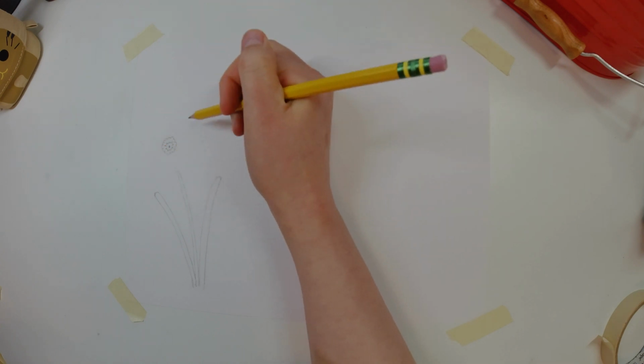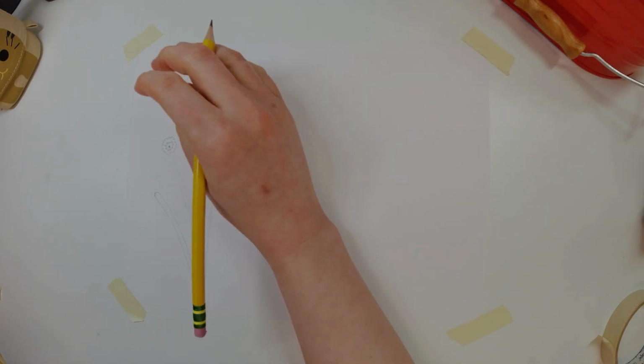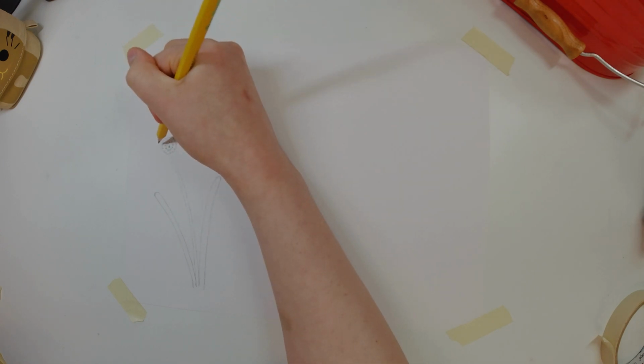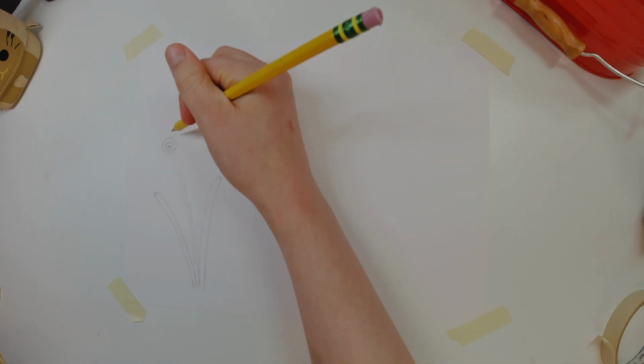Next, I'm going to draw the petals. Daffodils have 6 petals, 3 on the top, 3 on the bottom. So I'm going to do 3 loops up here, 3 loops down there.